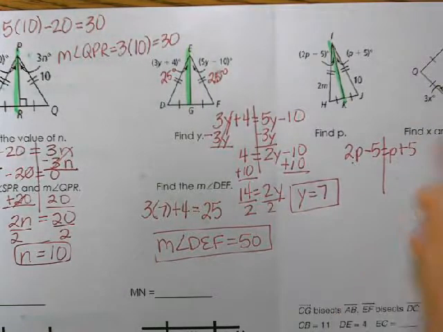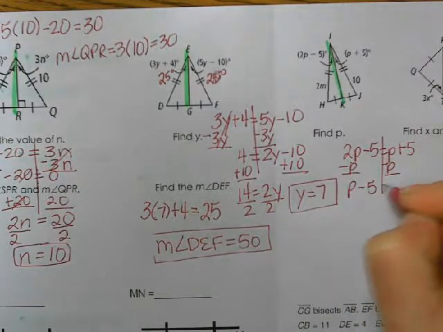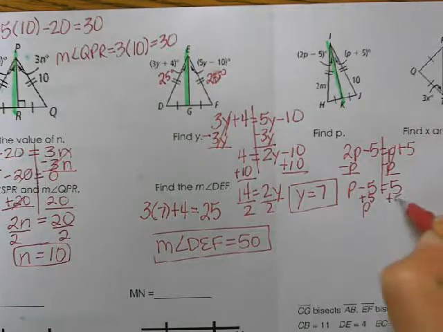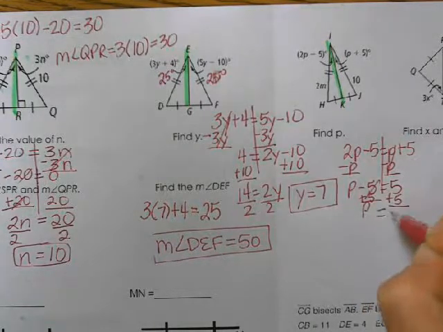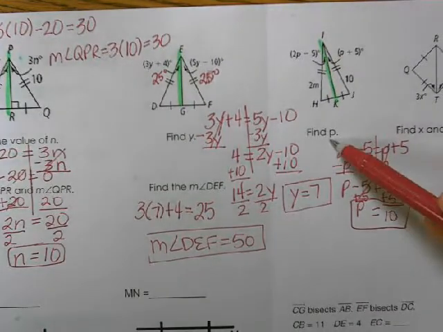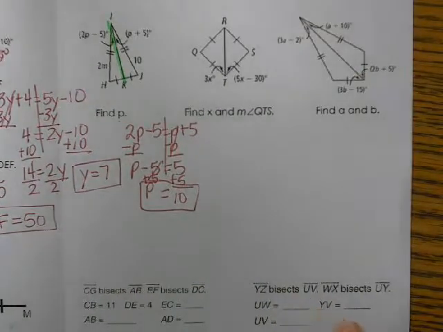Solve it. This side is Texas, so we're going to subtract P from both sides. So P minus 5 equals 5. Add 5 to both sides. So P equals 10. Sorry, it's a little floppy. It just said to find P here, so that's kind of nice. Alright, the next one. So this one is also a bisector.